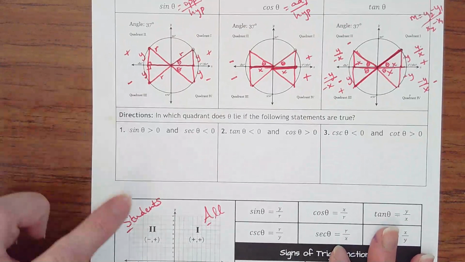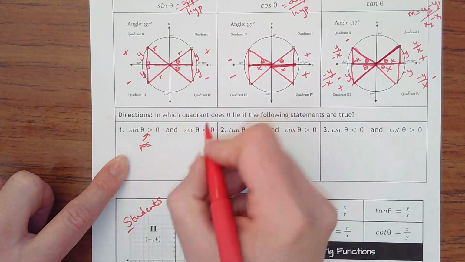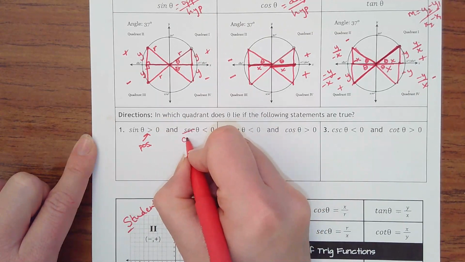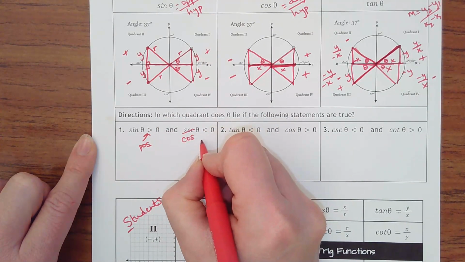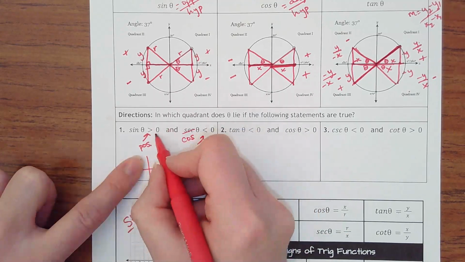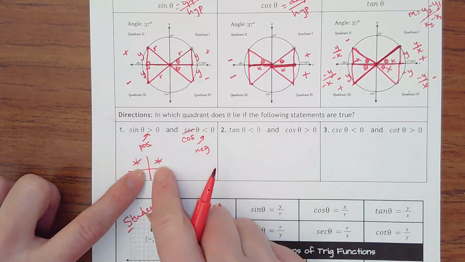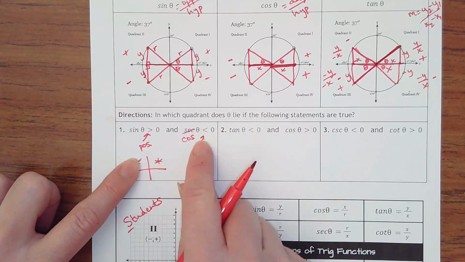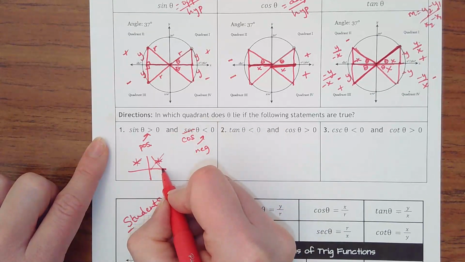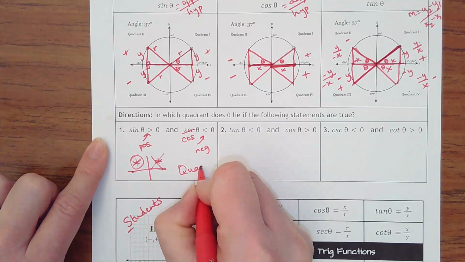So now the problems are going to be this. Where is sine greater than 0? That means positive. And cosine, I'm going to go ahead and just make that cosine negative. So let's think about this. Where is sine positive? Answer that first. Sine's positive in quadrants 1 and 2, where y's are positive. Cosine is negative, not in quadrant 1, but where x is negative, and that would be quadrant 2.